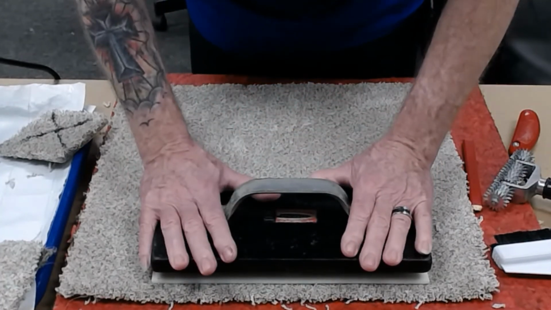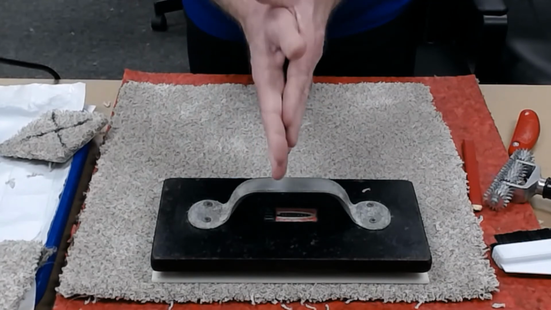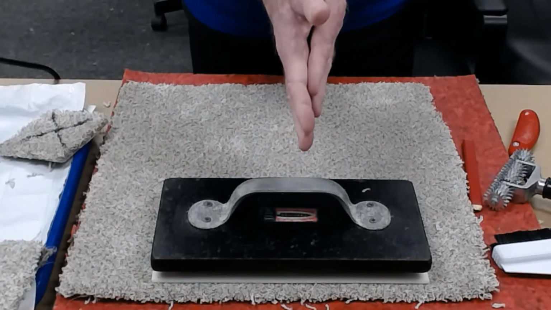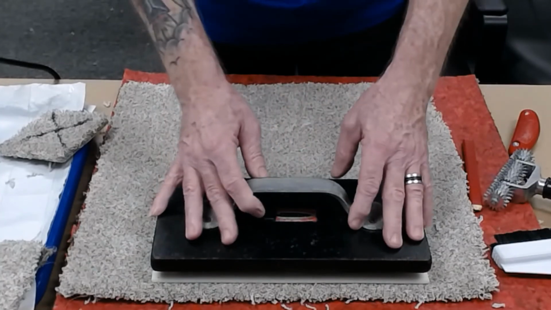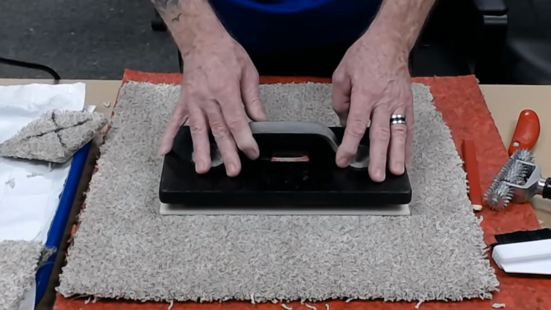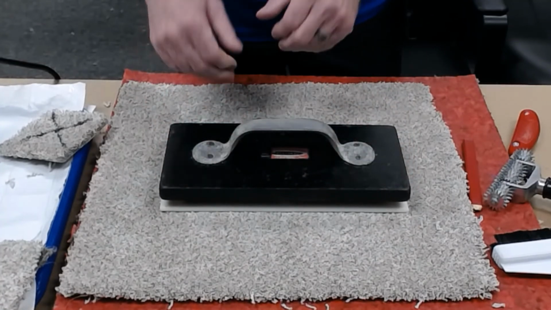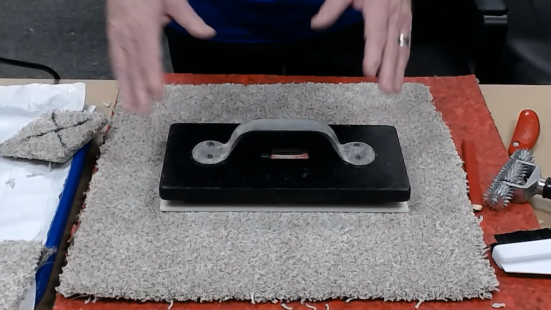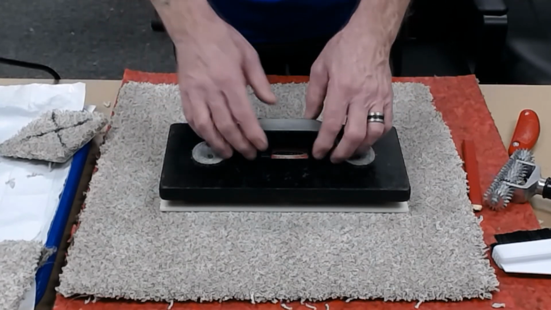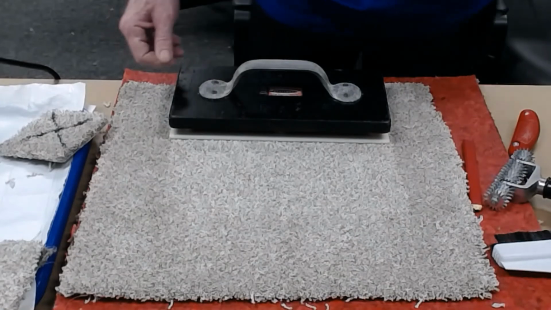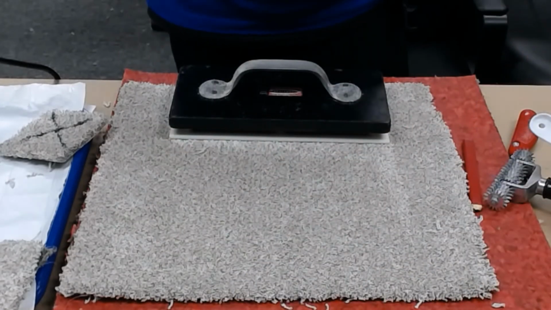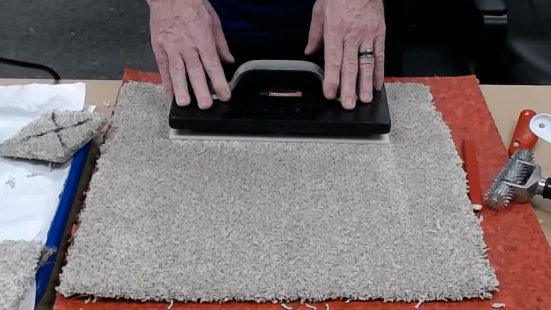All we're trying to do is compress. This is a heavy weight, so it's compressing the backing to the glue so that it gets a good adhesion between that seam tape and that backing, so it stays. It's a permanent bonded insert. If you do this well, it should last as long or longer than the rest of the carpet. Your repair should be as strong or stronger than the carpet was originally made. And wait, that's it. Let's see how it looks. I don't know. I think that looks pretty darn good.